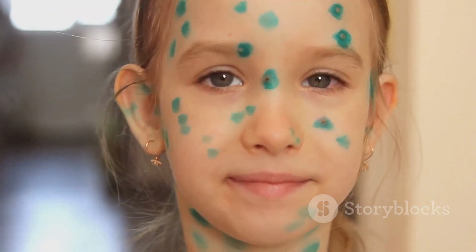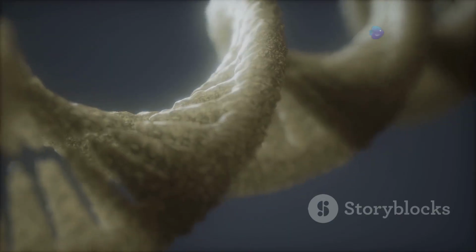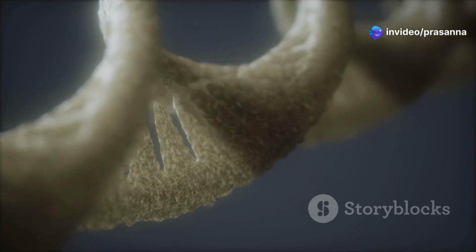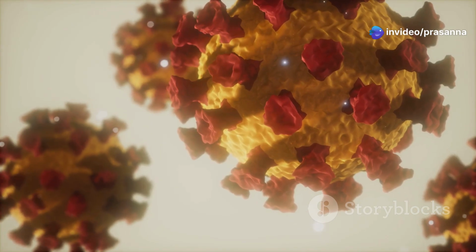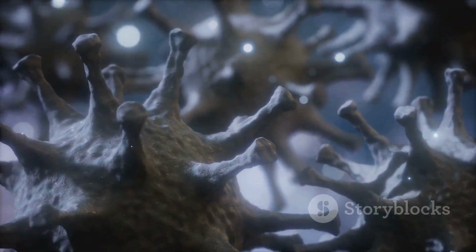DNA viruses, like the chickenpox virus, are generally more stable and less prone to errors when they replicate. RNA viruses, like the flu virus, are a bit more prone to mutations, which can make them trickier to keep up with.